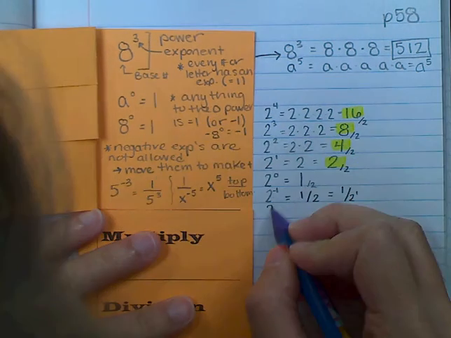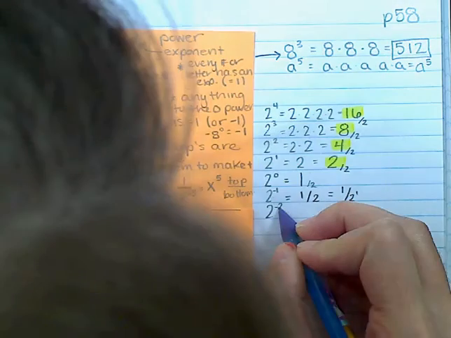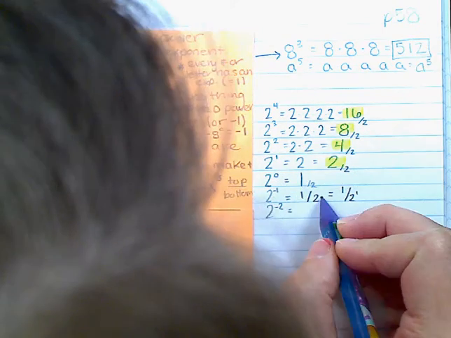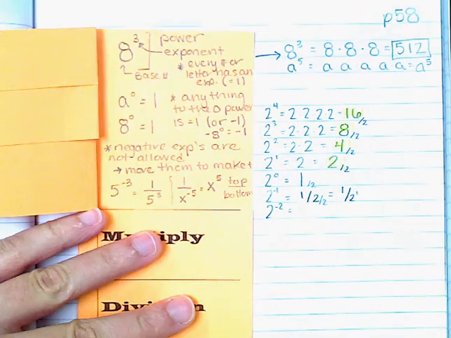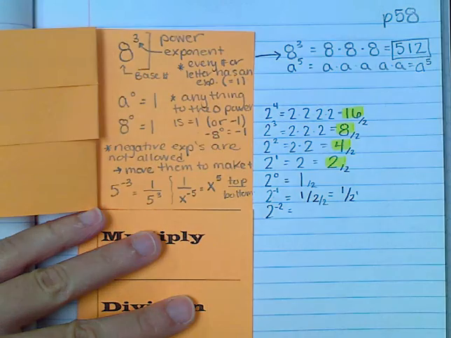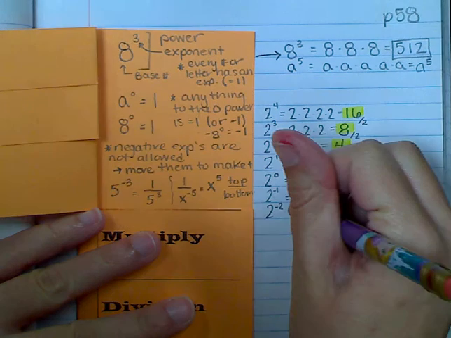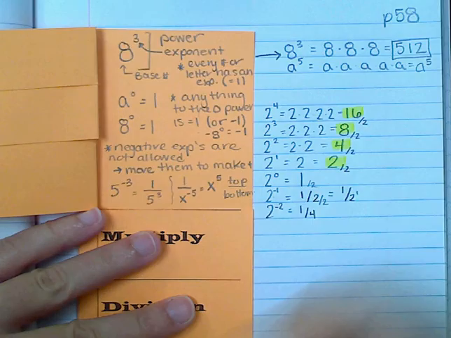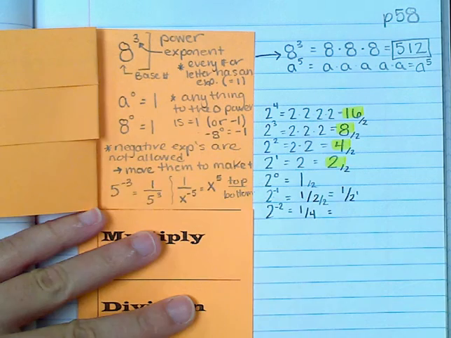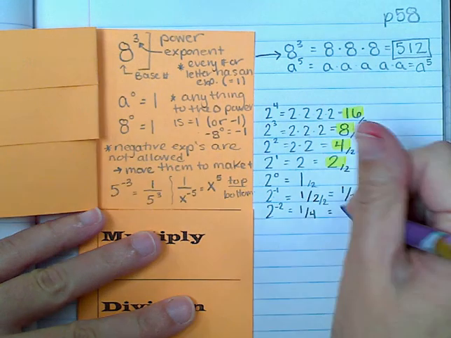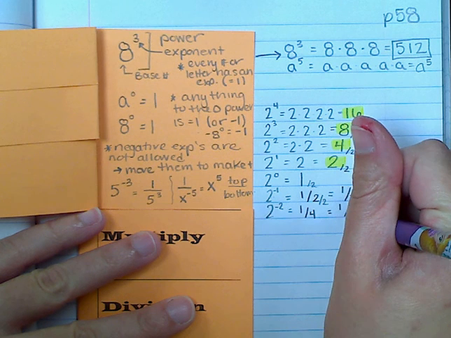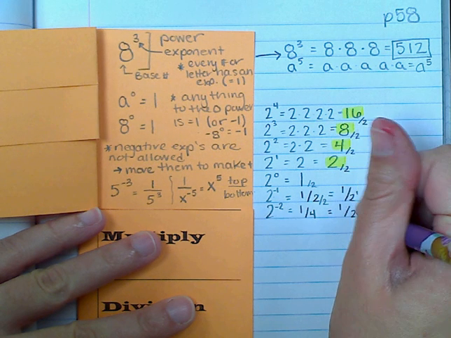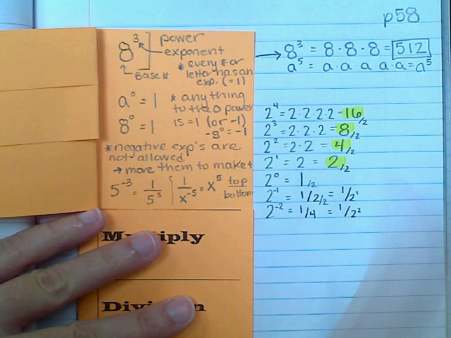So if we do it one more time, 2 to the negative second, I'd have to divide half by 2 again. Half of half is a fourth. And if you think about it in terms of negative exponents not being allowed, I'd have to move that 2 to the second to the bottom, and 2 to the second is 4. So it totally works out.